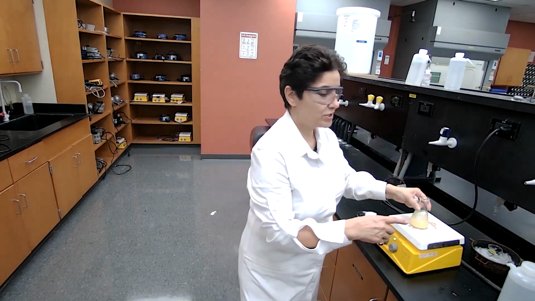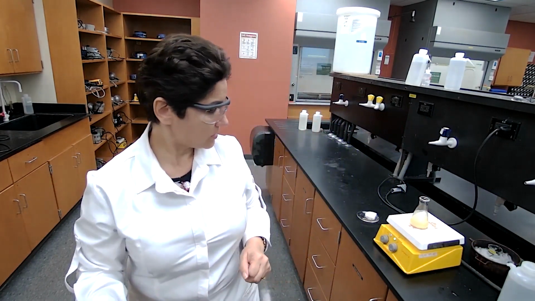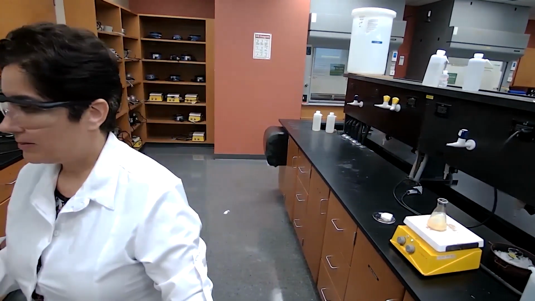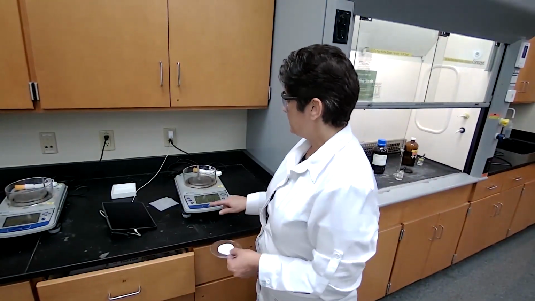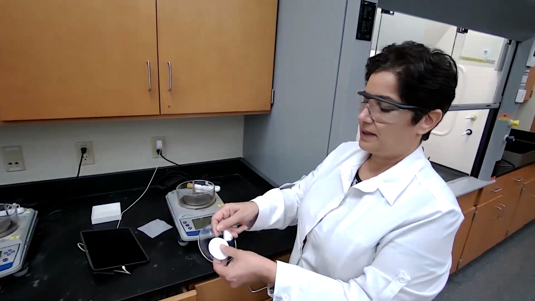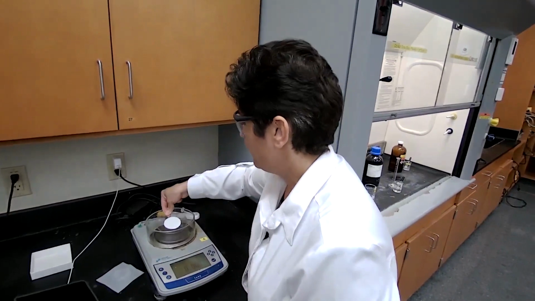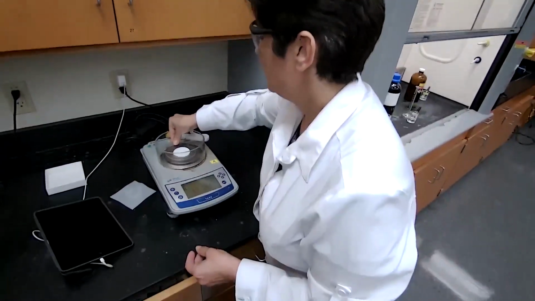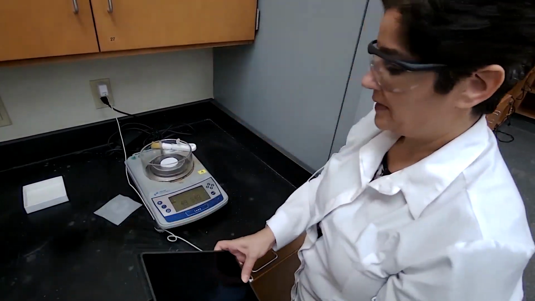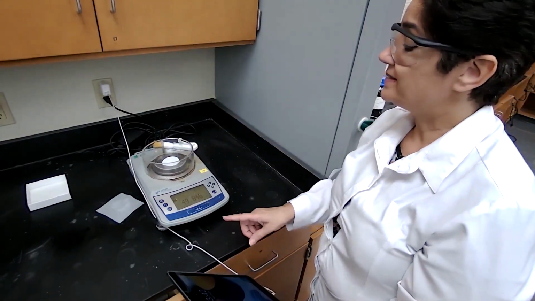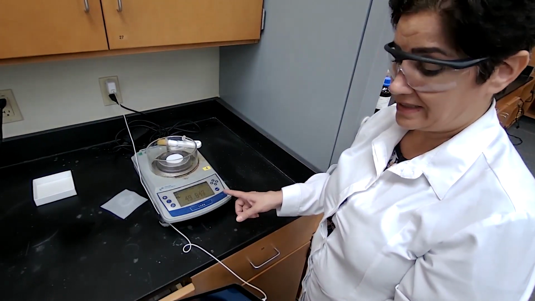For the vacuum filtration, we need a pre-weighed filter paper. So let's go ahead and measure the mass of the filter paper with the watch glass right here. We are using a watch glass with a proper size of filter paper. We're going to measure the mass, and the mass is 49.846 grams.